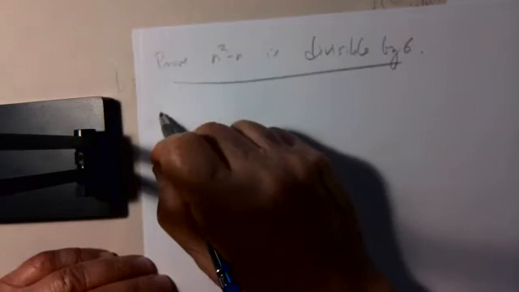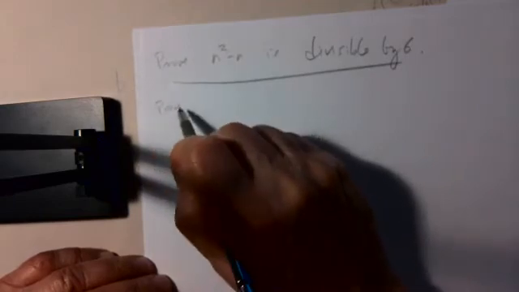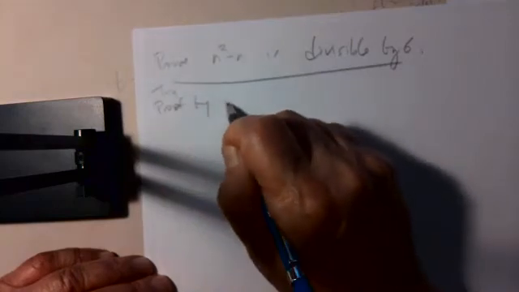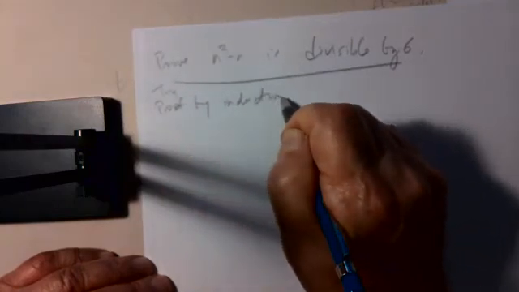Any suggestions about how we might try to do that? We can do it by induction. By what? Induction, since we already proved the base cases. So let's try a proof by induction.